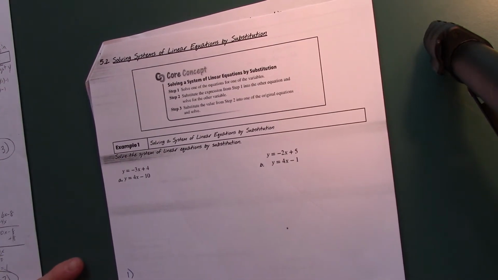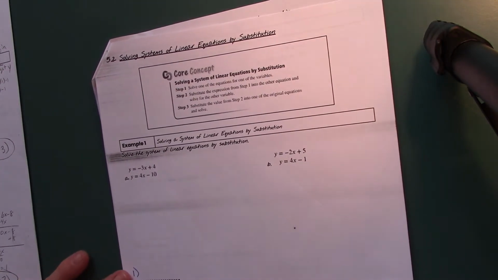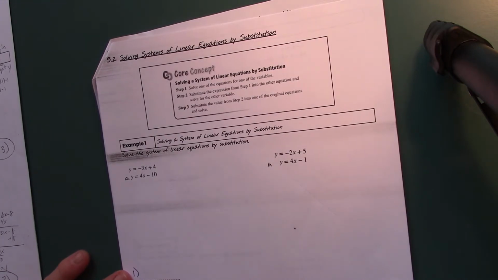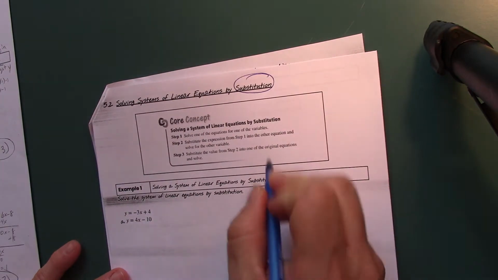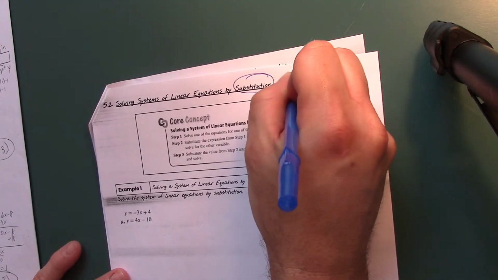Alright, here's the second half of the notes. This is 5.2, and this is solving systems by substitution. And think of what the word substitution means. It means to basically plug in. So we're going to take things and plug them in.